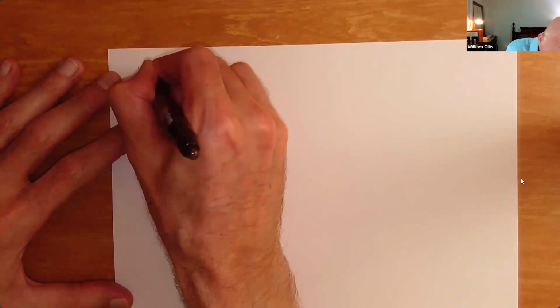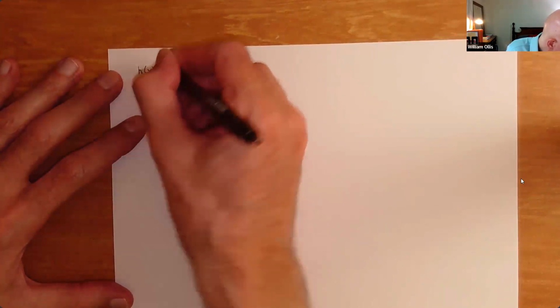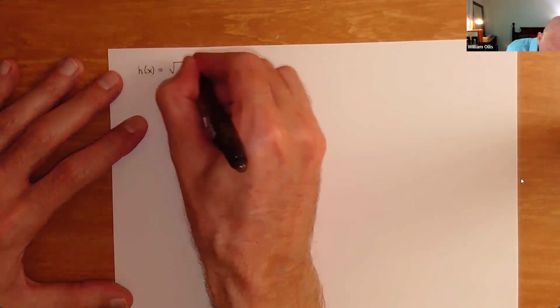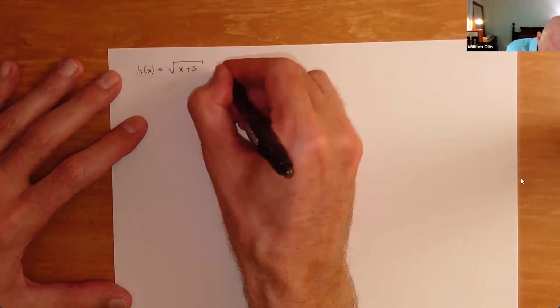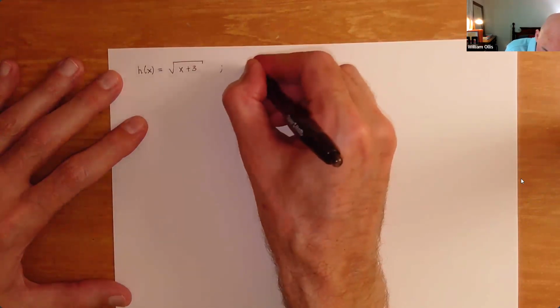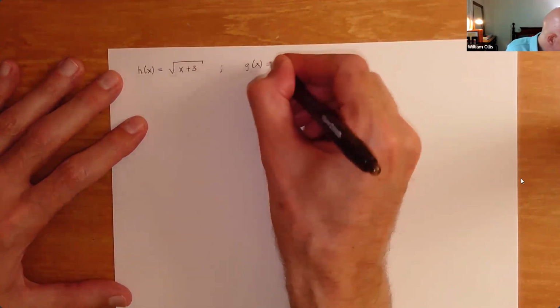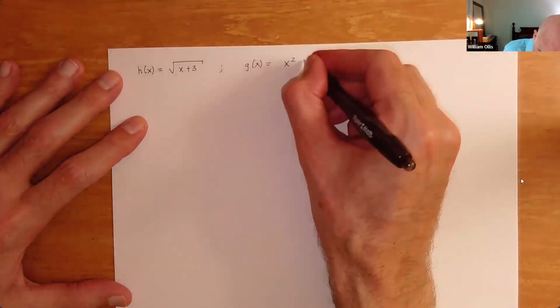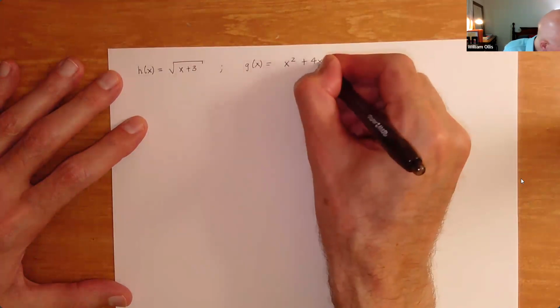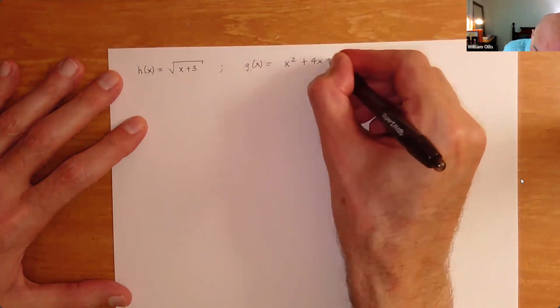So I've made this one up. We have h of x. Use any letters you like, ladies and gentlemen, it doesn't matter. We have the square root of x plus 3. And then we have g of x equals, it's a polynomial, a quadratic, x squared plus 4x minus 5.